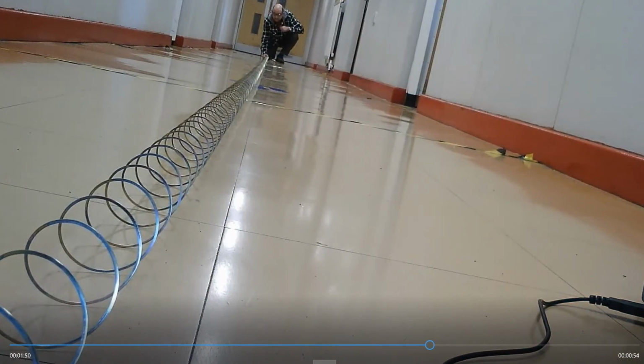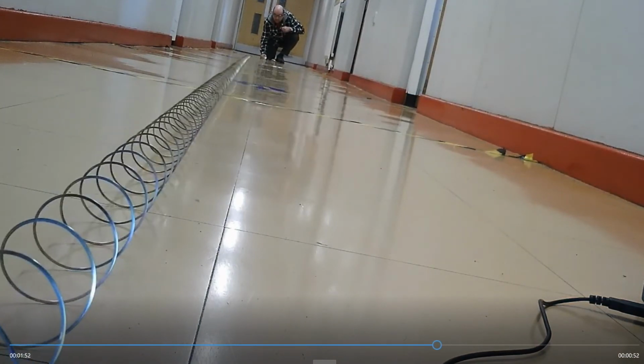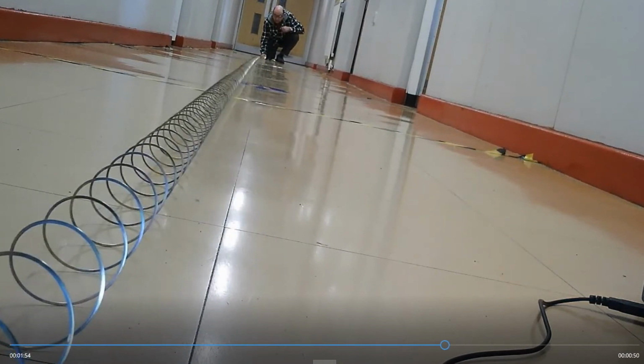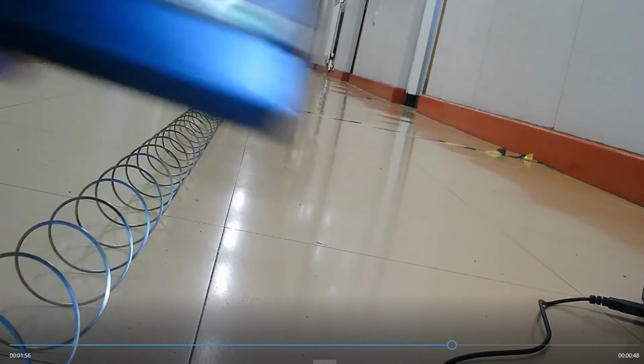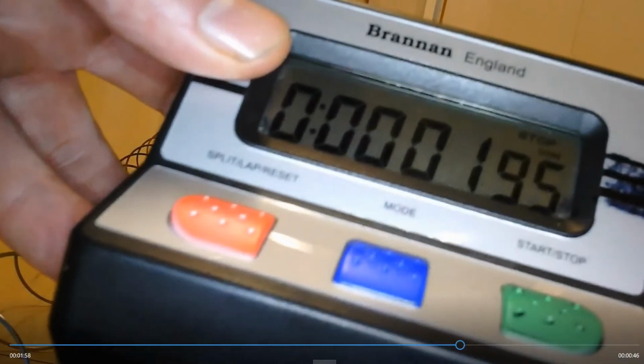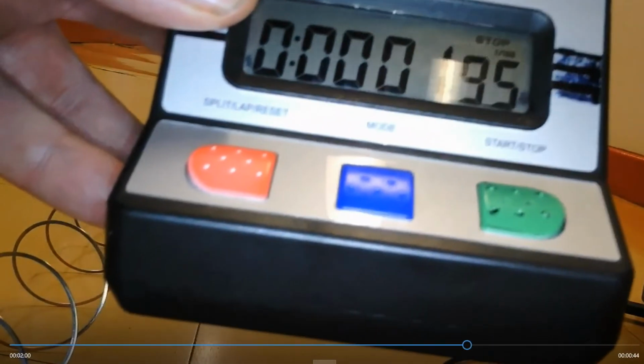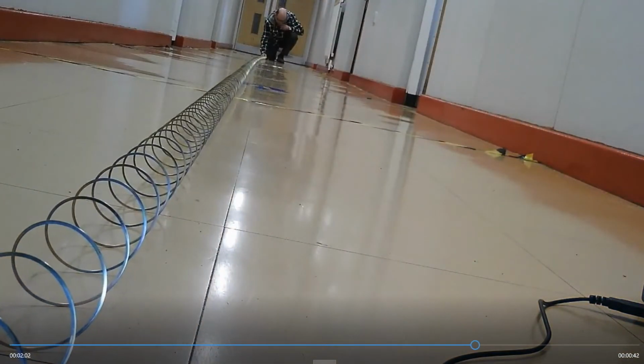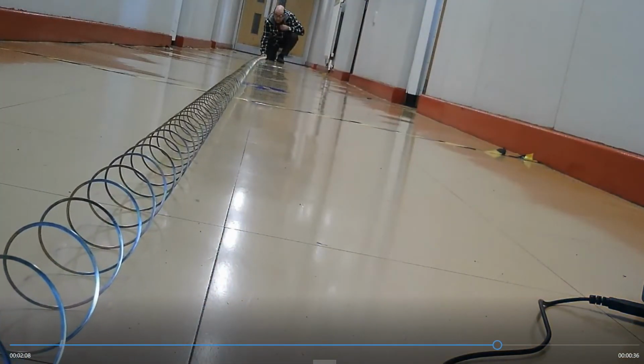Whenever you're ready, sir. That was 1.95 seconds. You might be able to hear a little beep at the start and the stop. Reset. Whenever you're ready, sir.